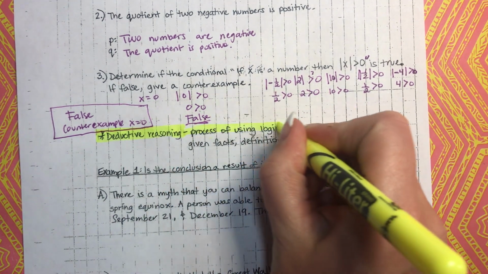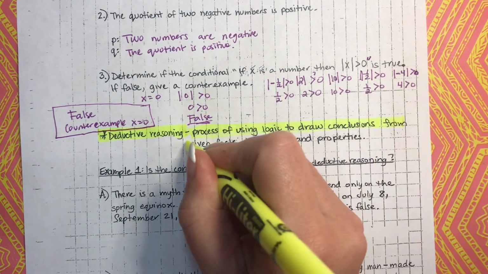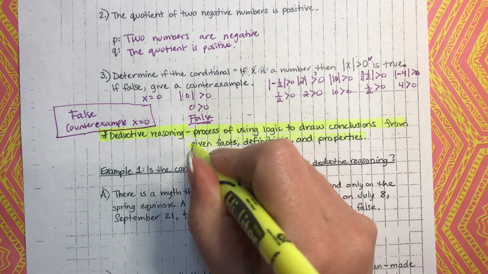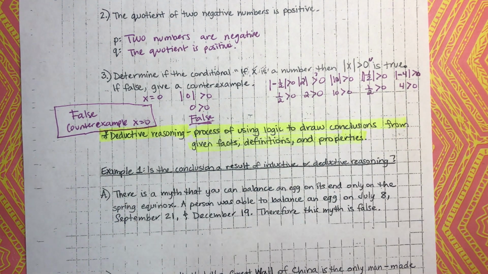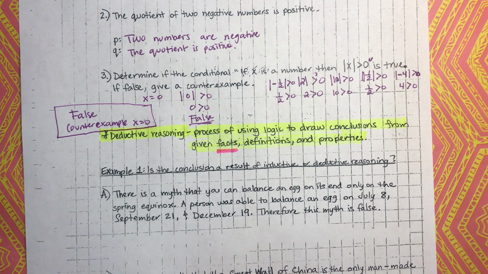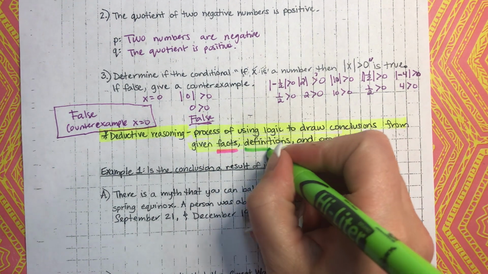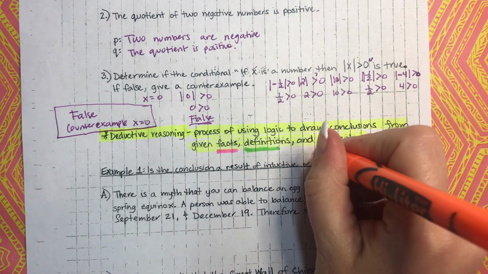So you're using logic to draw conclusions from given facts, from given definitions and properties. That is deductive reasoning.